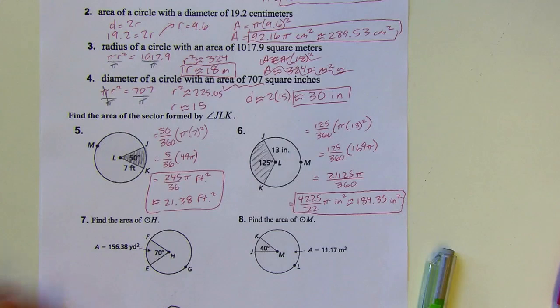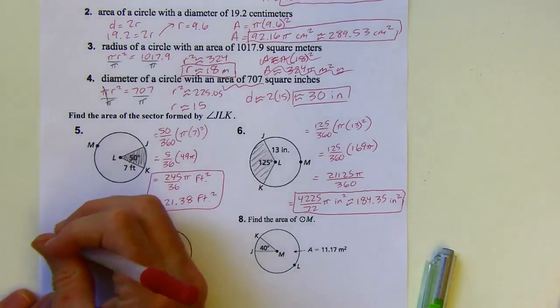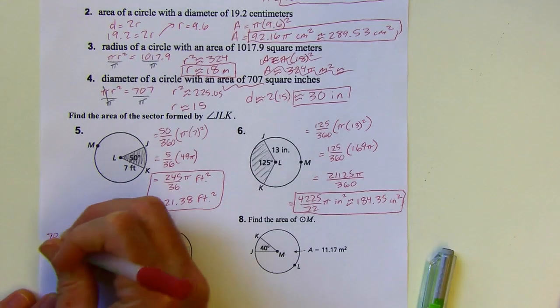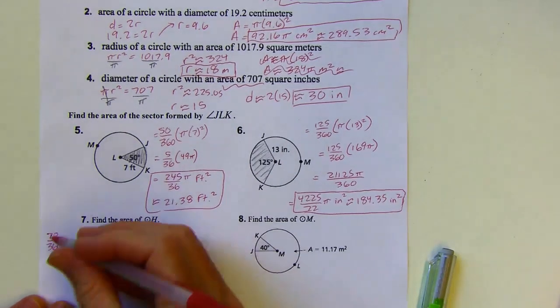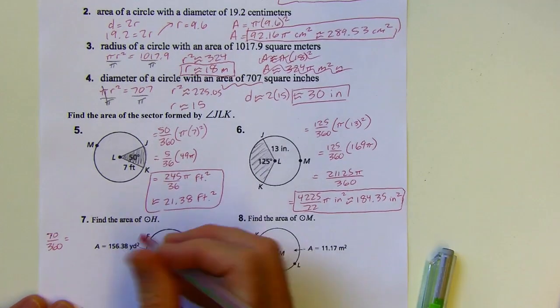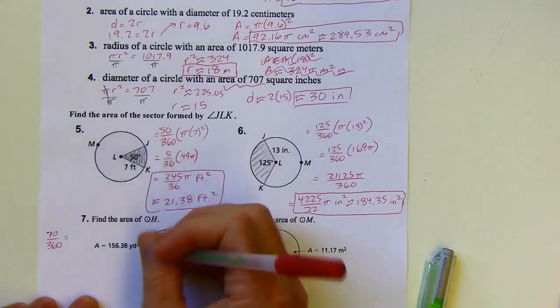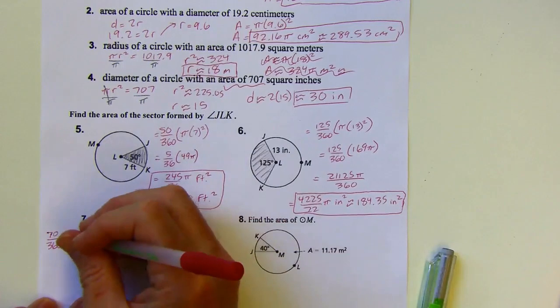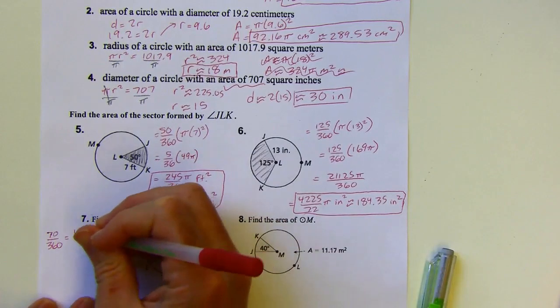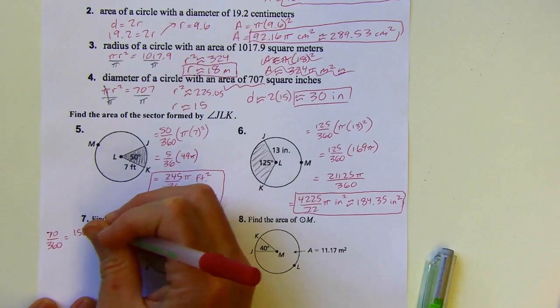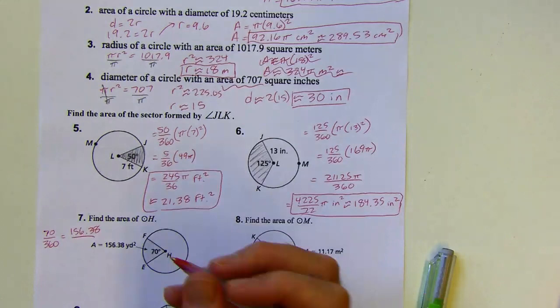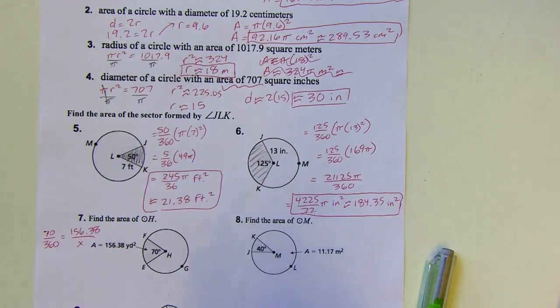So that's 70 degrees out of the full 360. It's that much of the circle, okay? So 70 is to 360 as the area of the sector is to the area of the whole circle. And the area of the whole circle is what I don't know yet, but that's what I'm trying to find.